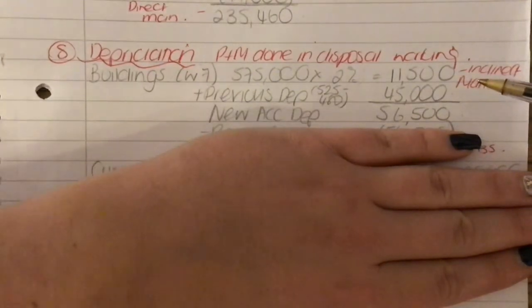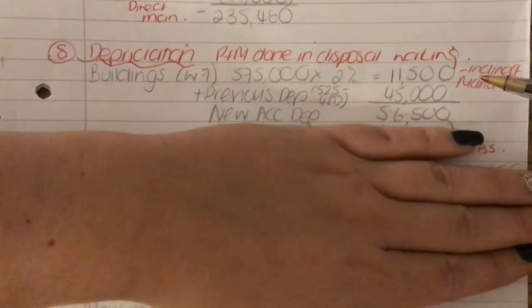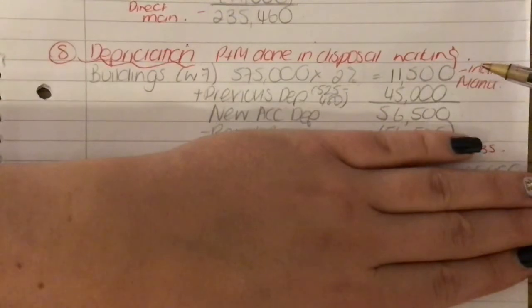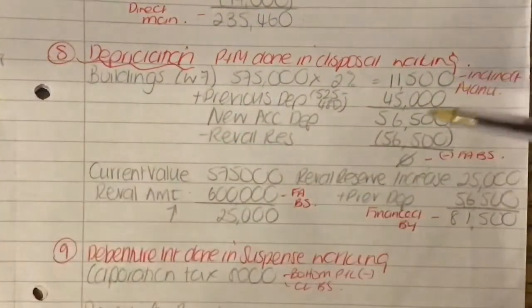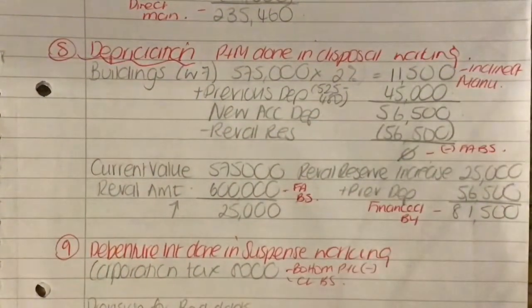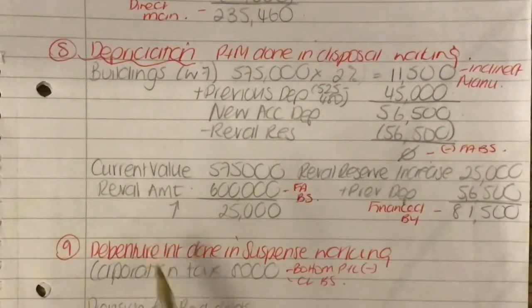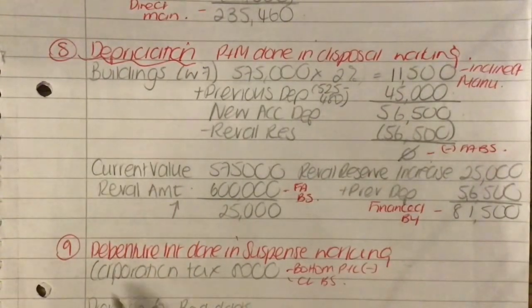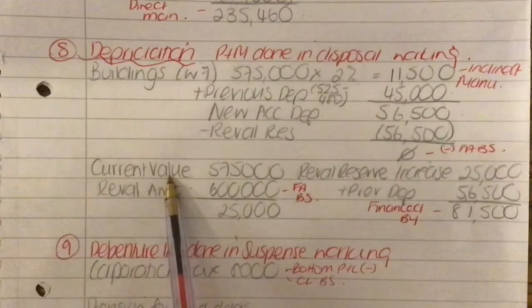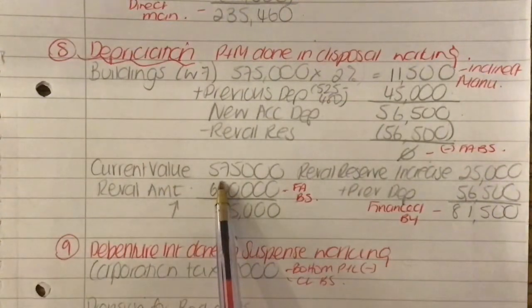Then we're told that the company have decided to revalue the buildings at €600,000. So the new value of the buildings is 600,000. The first step in doing that is checking to see how much we are going up by. The current value of the buildings is €575,000.